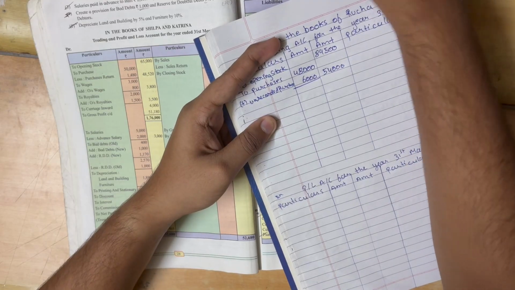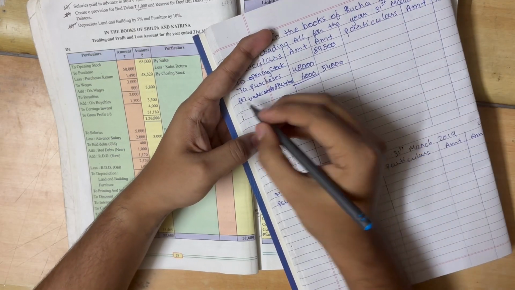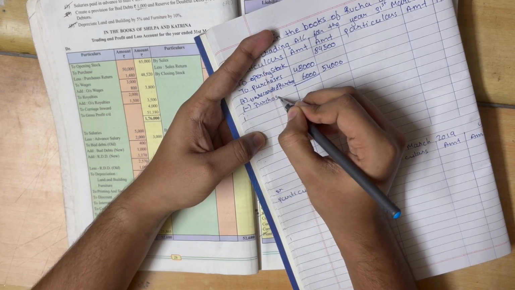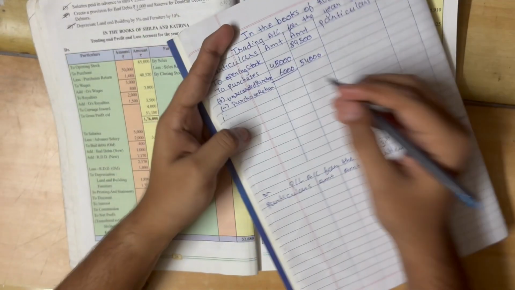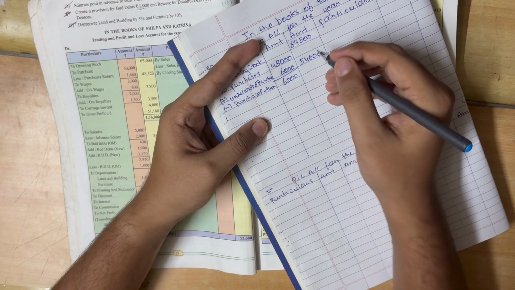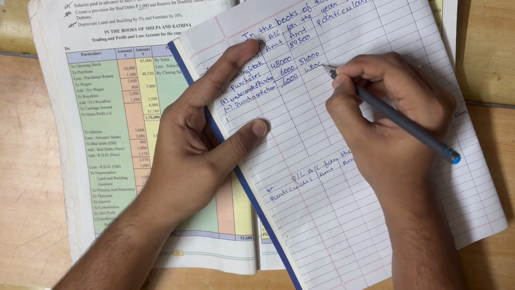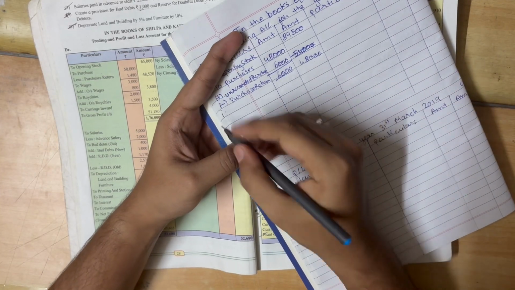Okay, next we have to less the purchase return. Purchase return is again 6,000. Okay, so the answer will be 48,000 again.